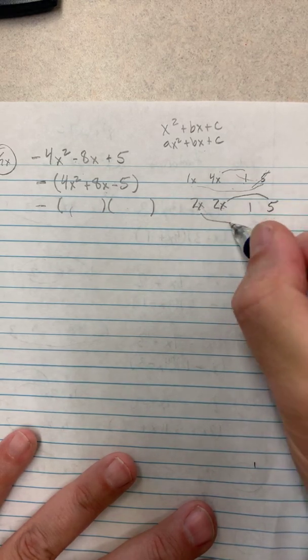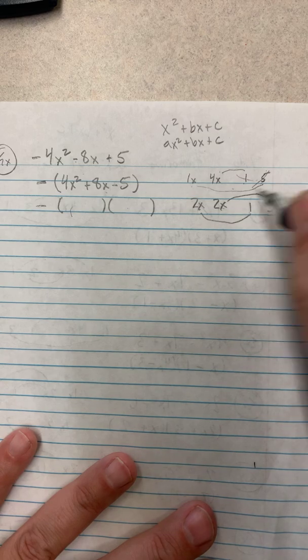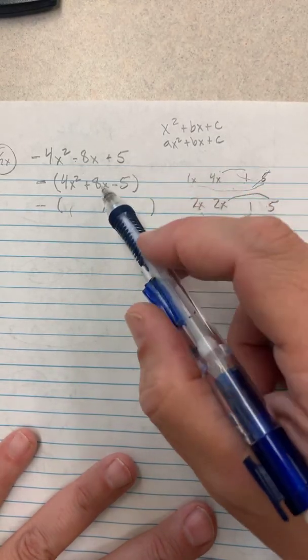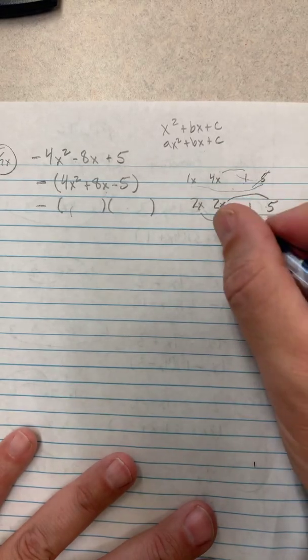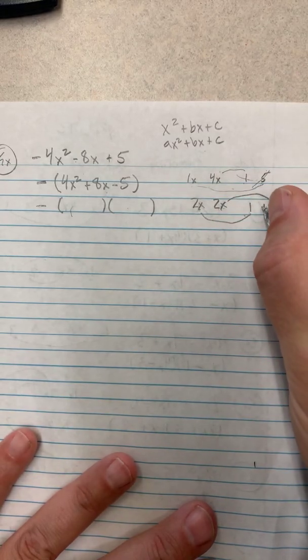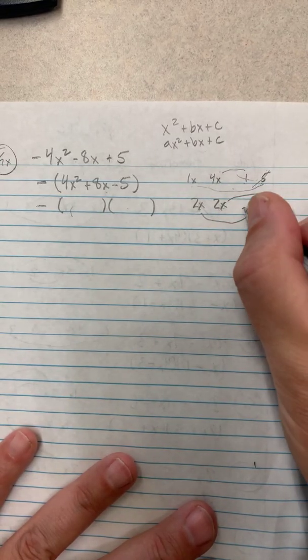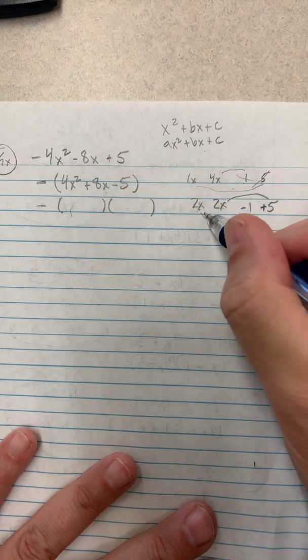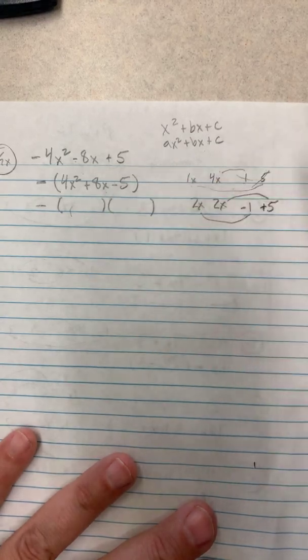10 and 2. 10 minus 2 is 8. Think about your signs. That's a positive 8, which means my bigger number has to be positive, which means that has to be a positive 5 and that has to be a -1. 10x minus 2x is 8x.